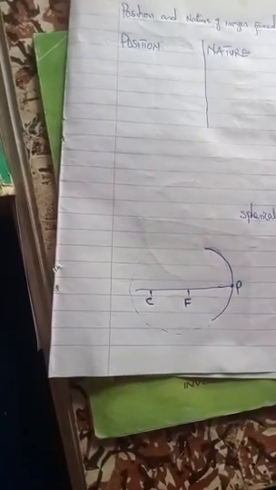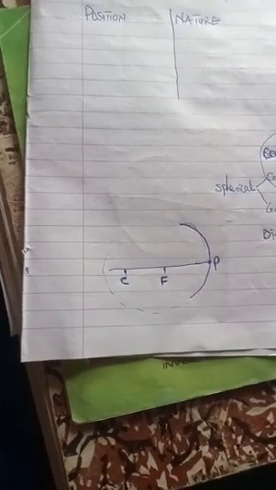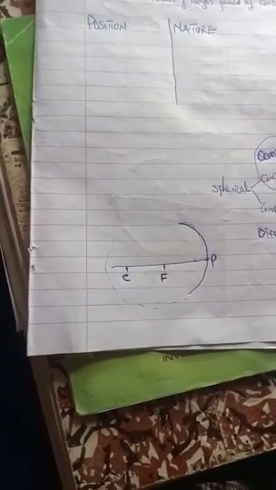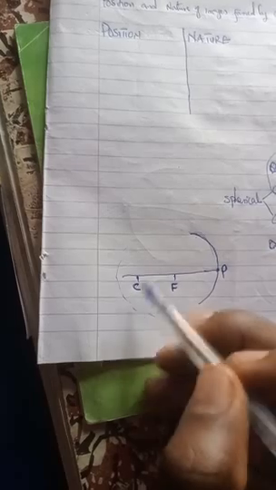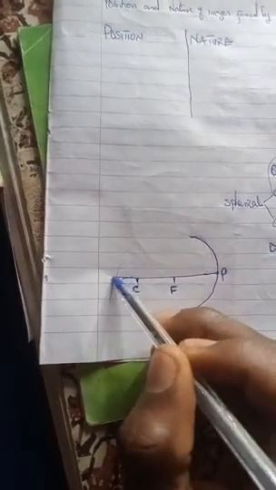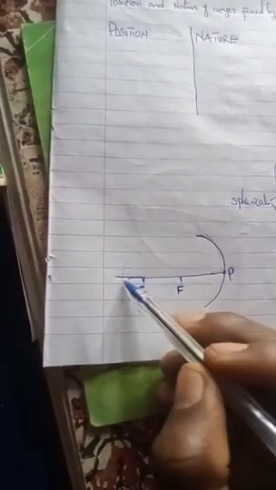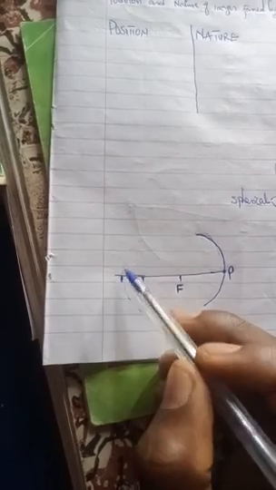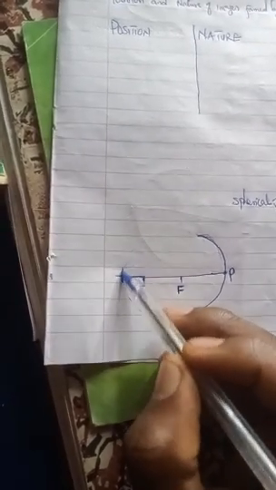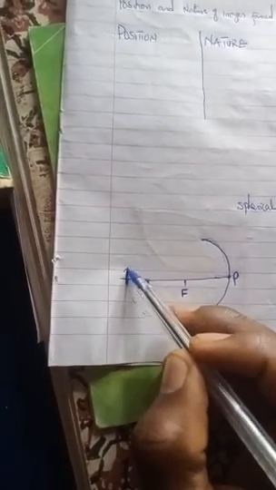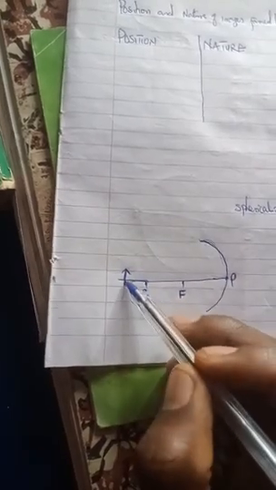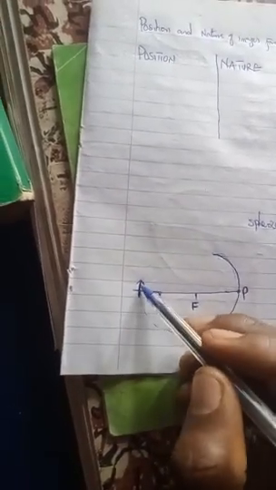There are about 5 images formed by concave mirror. So let's assume now you position a body here. Is it not beyond C? So you position it beyond C here. This is C, so beyond C. You can position your body here to form an image.